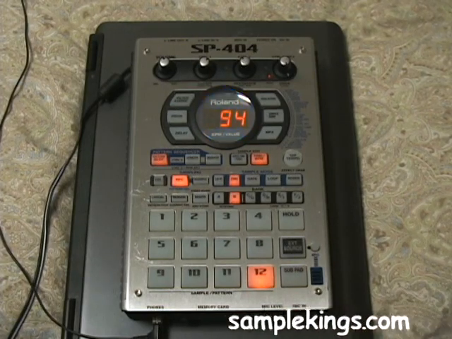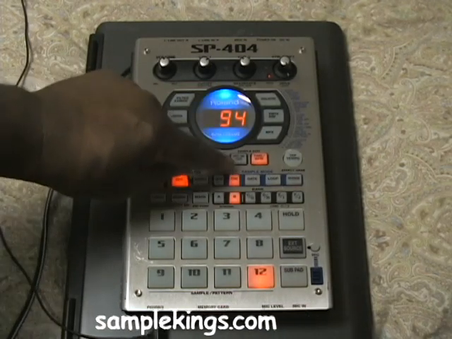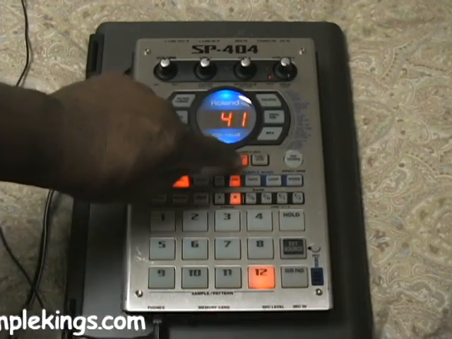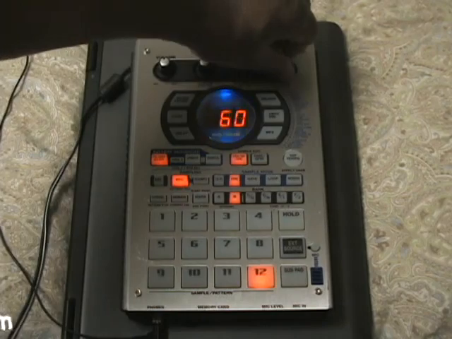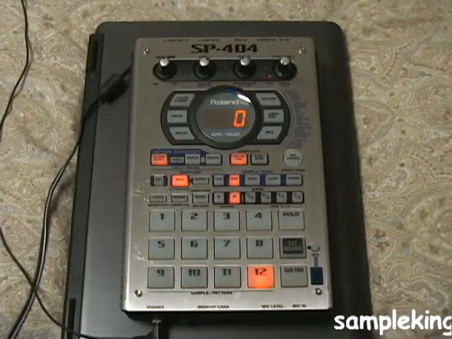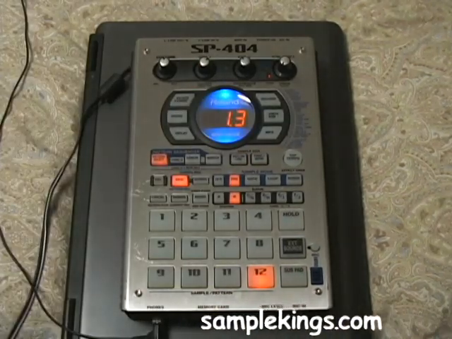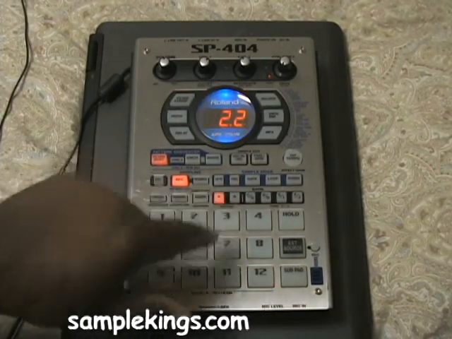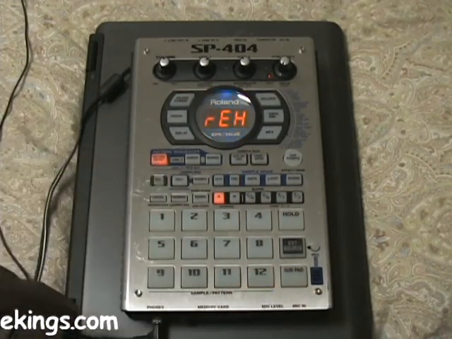I like that. So now I'm going to go here to my volume and turn my metronome off. I don't want to hear that. Now I'm going to rehearsal mode here.